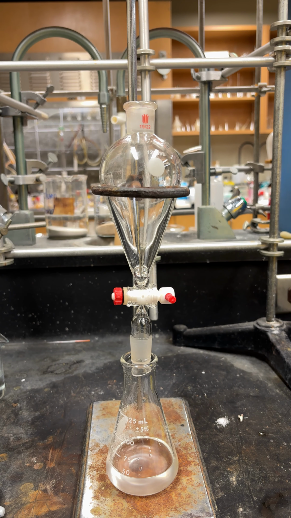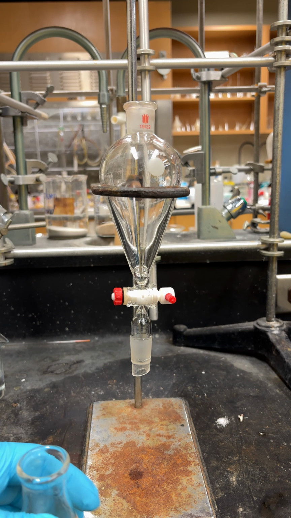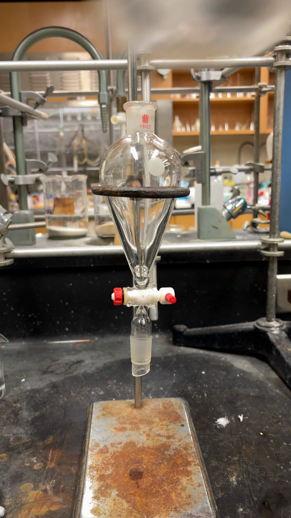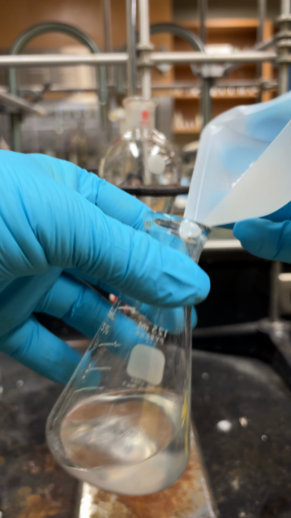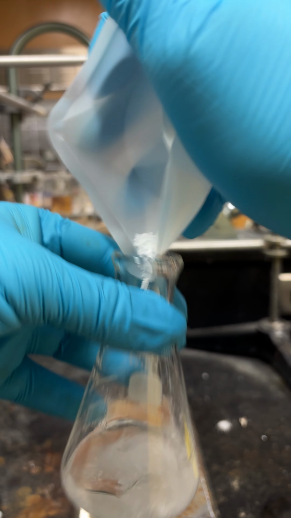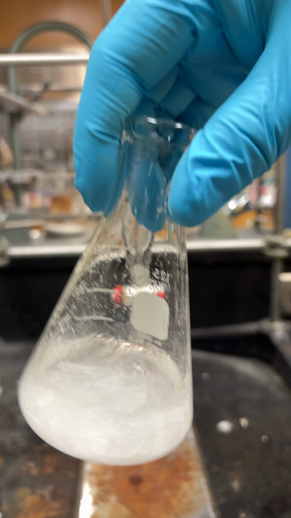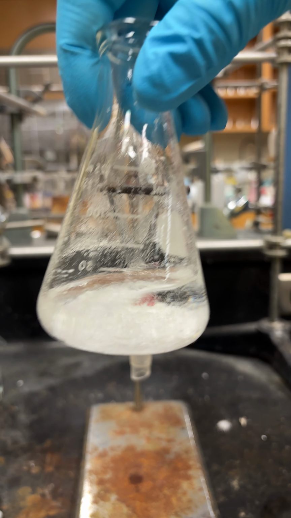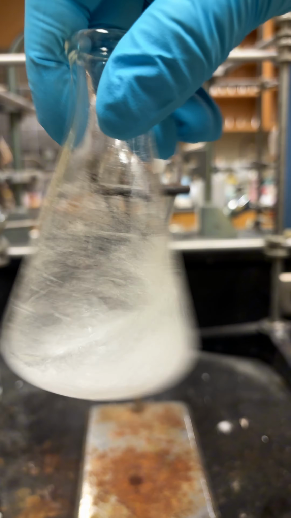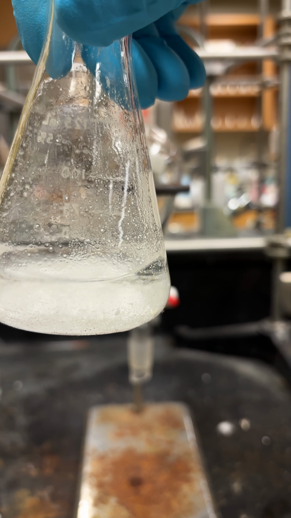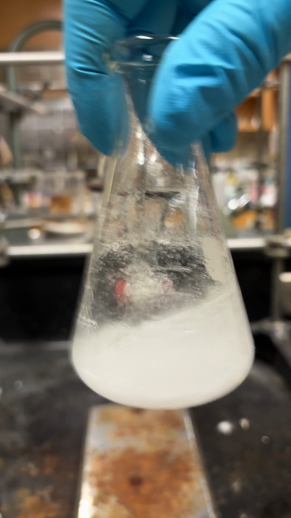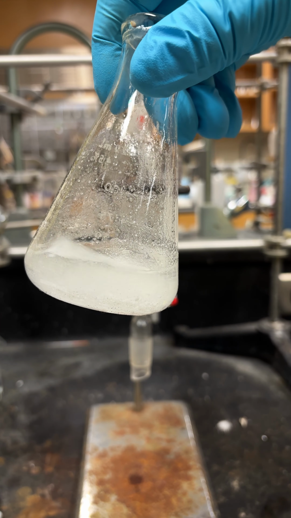So what we're going to use to do that is magnesium sulfate. Magnesium sulfate is a drying agent. It's good for removing any small amounts of residual water. All you're going to do is just dump it in there. There you go. You can see it's on the bottom, and swish it around. What you're looking for is that it doesn't all clump up in the bottom, and it kind of looks like a snow globe when you stir it.